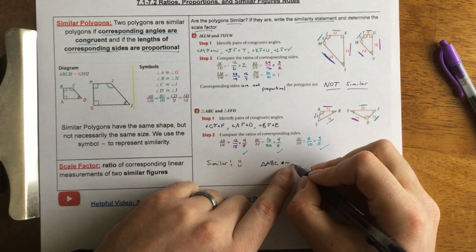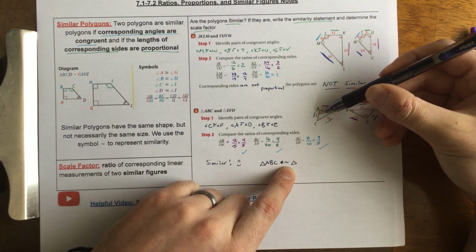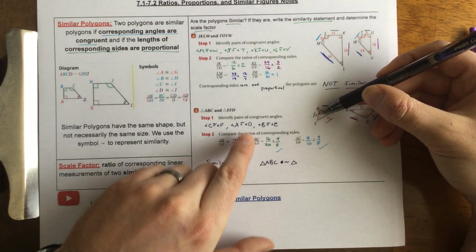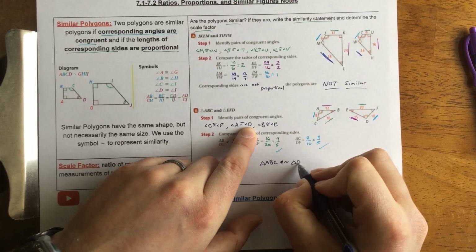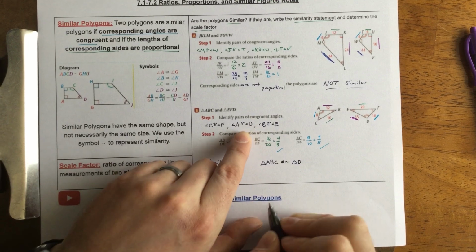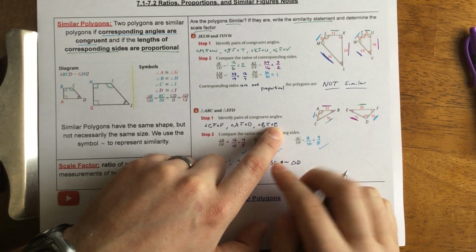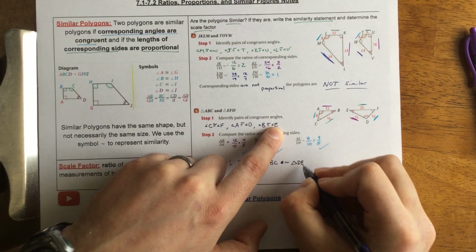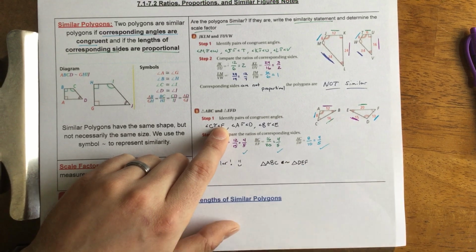My next triangle has to start with the matching angle, A. A was congruent to D, so I'll start with D. B corresponded to E, so D, E, and then C and F would match.